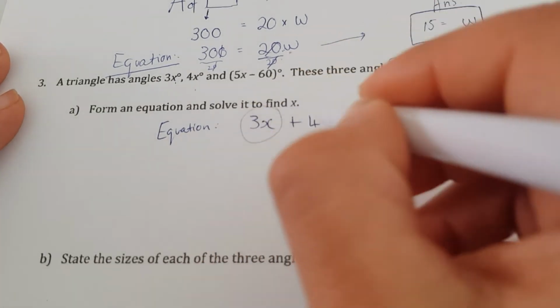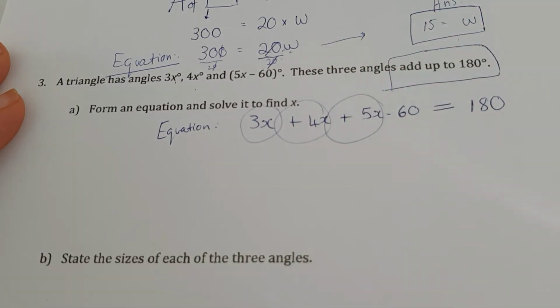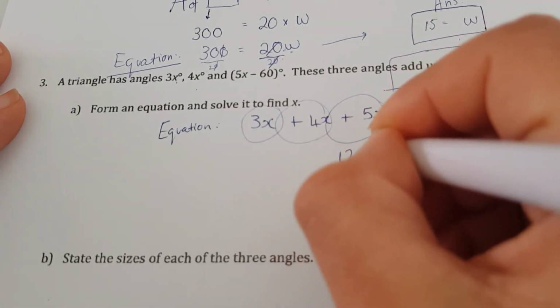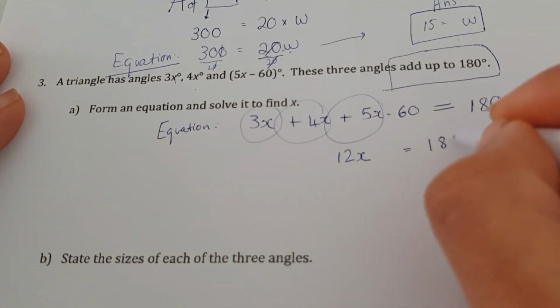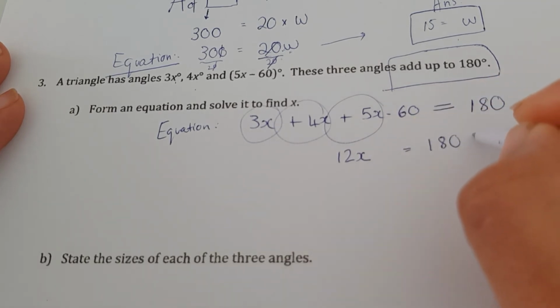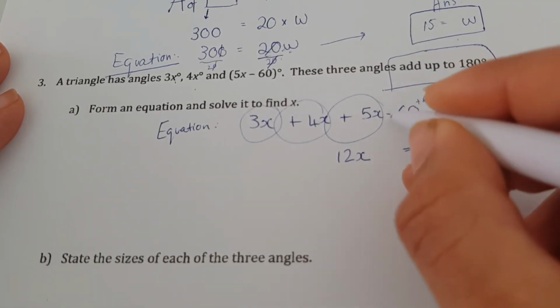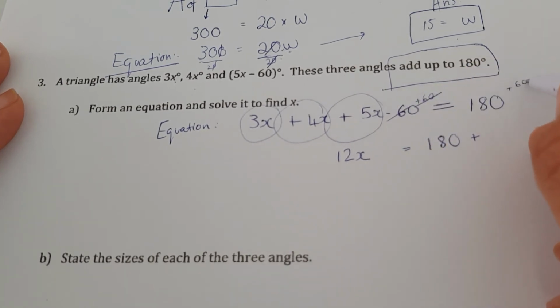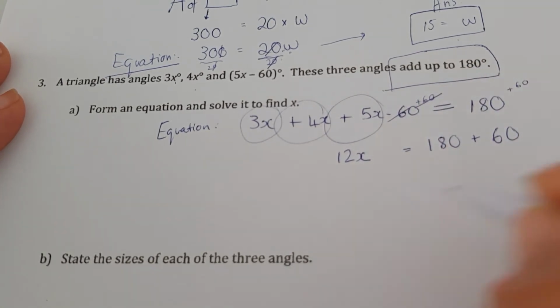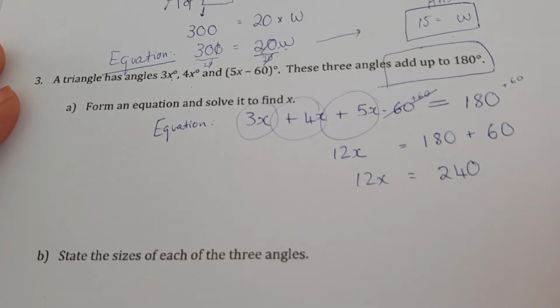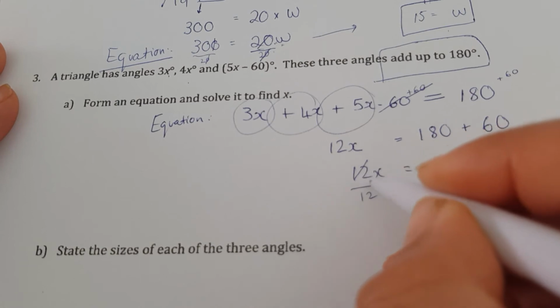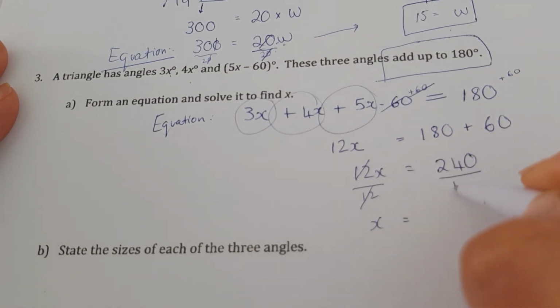Okay, so I have 3x, 4x, 5x, 12x. Okay, 60 will go to the other side, so I will have letters equal to numbers, so it becomes plus 60. Don't forget to eliminate that, it's plus 60, so plus 60 on this side as well. Okay, so I have 12x equals 180 plus 60, which is 240. Okay, divide by 12 on both sides, so I will get just 1x, and there I have 20.